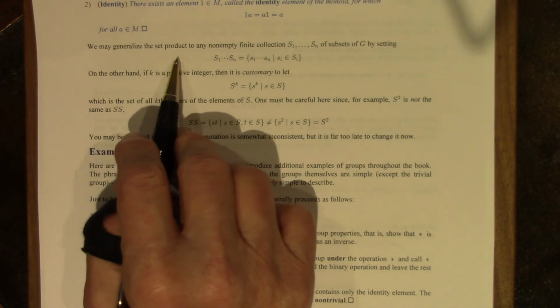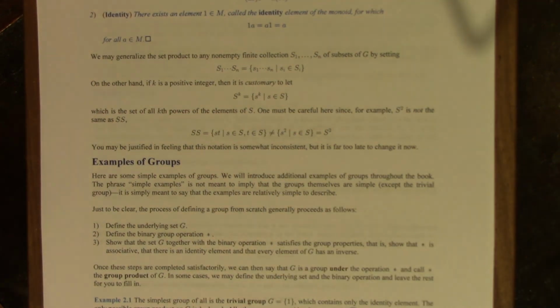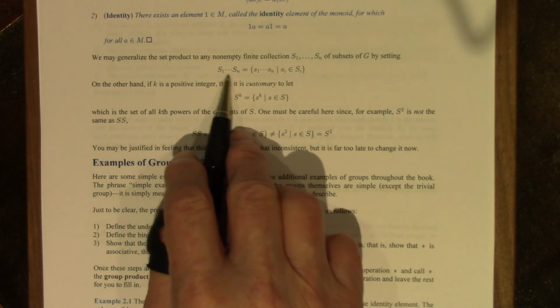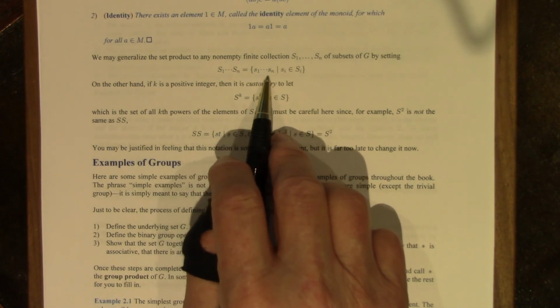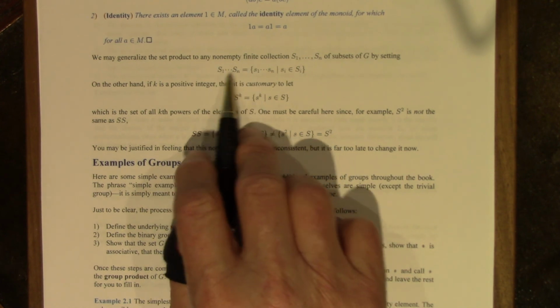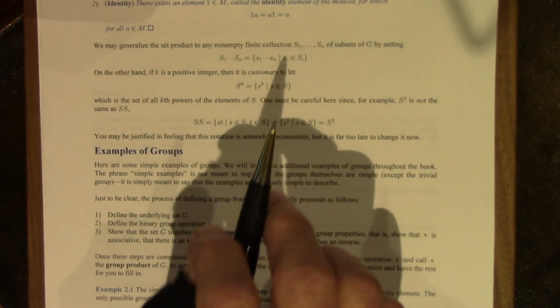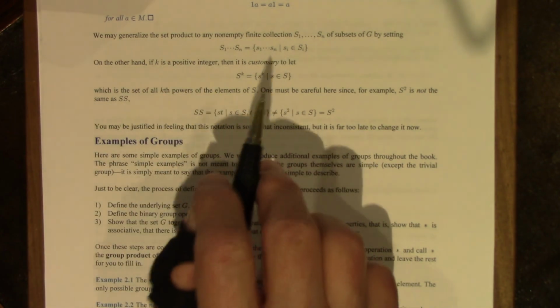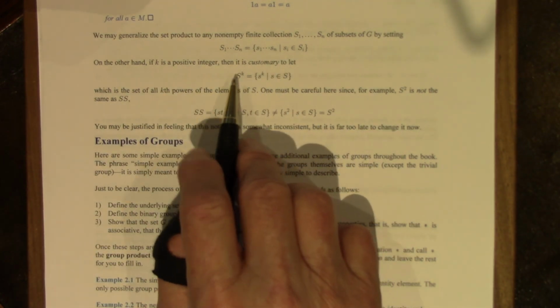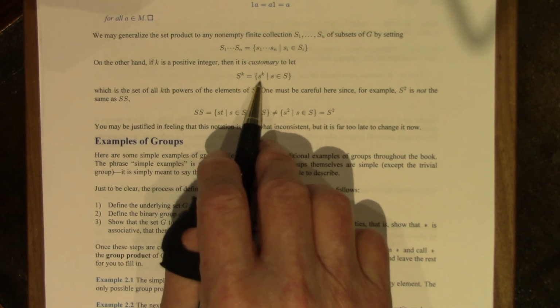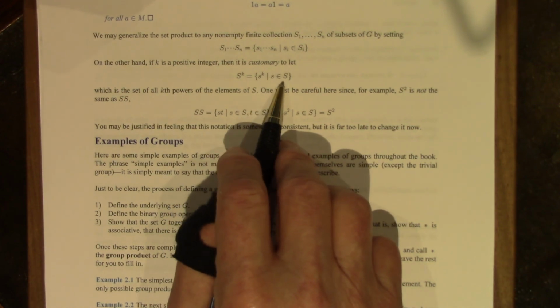We can generalize the set product to any finite collection of subsets of G. If S1 through Sn are subsets of G, then the product of S1 through Sn is just the set of little products: you pick little s1 from capital S1, little s2 from capital S2, and so on. On the other hand, if k is a positive integer, then it's customary to let S to the power k be just the kth powers of the elements of S.